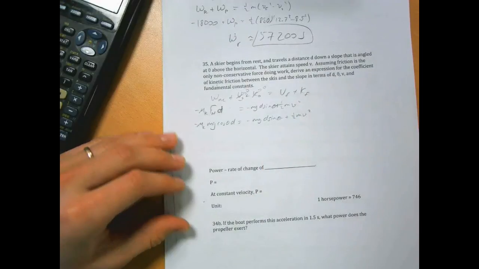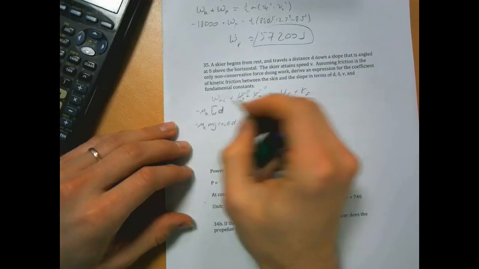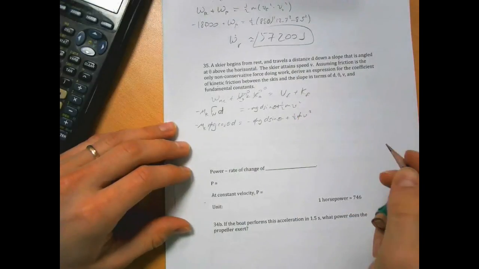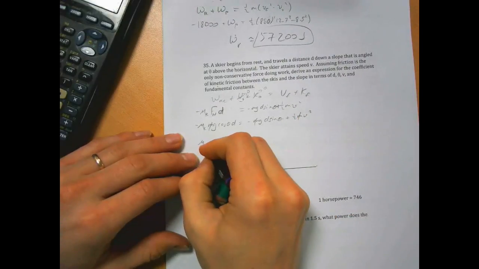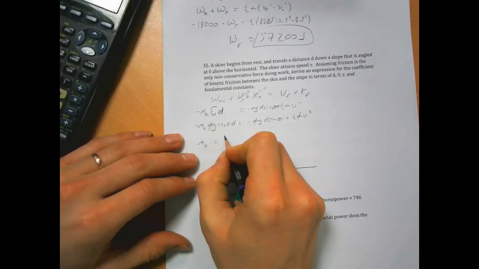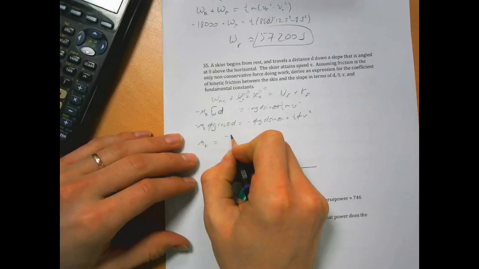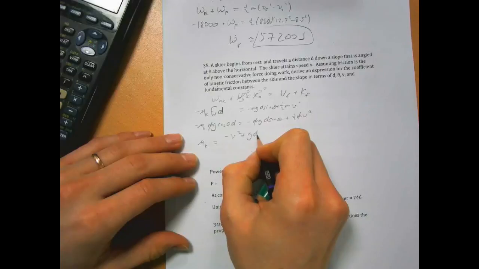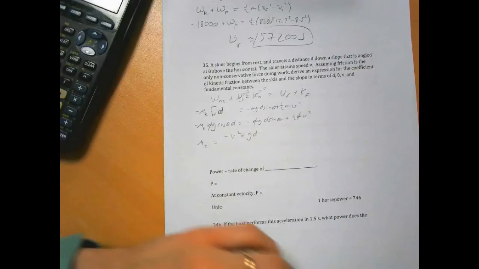And what happens algebraically? Bye bye, bye bye, bye bye. And what did you get for mu k? Negative v squared plus g times d sine theta over 2g cosine theta times distance. Wait, say that again?